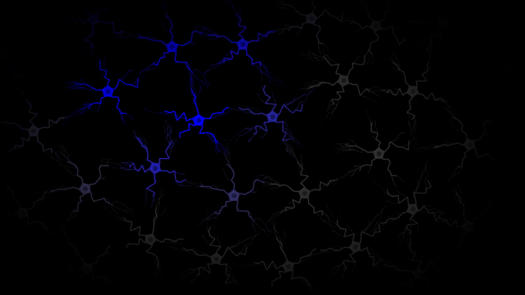Our memories are stored in ensembles of neurons called engram cells. Recalling memories or information requires the reactivation of these cells. In simple terms, forgetting is when we simply can't reactivate the cells that have stored the information.